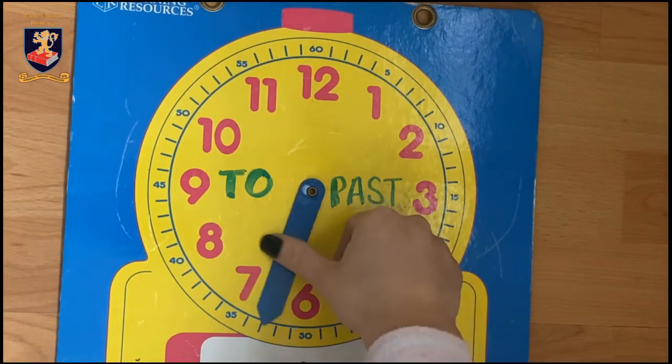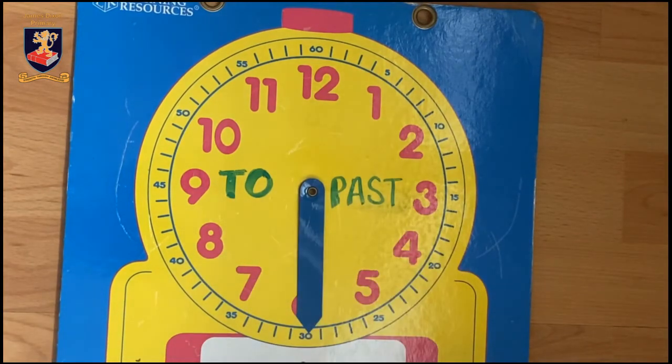When we get to 30 minutes, we would say half past. We don't refer to this as 30 minutes to the hour. We would say 30 minutes past or half past.